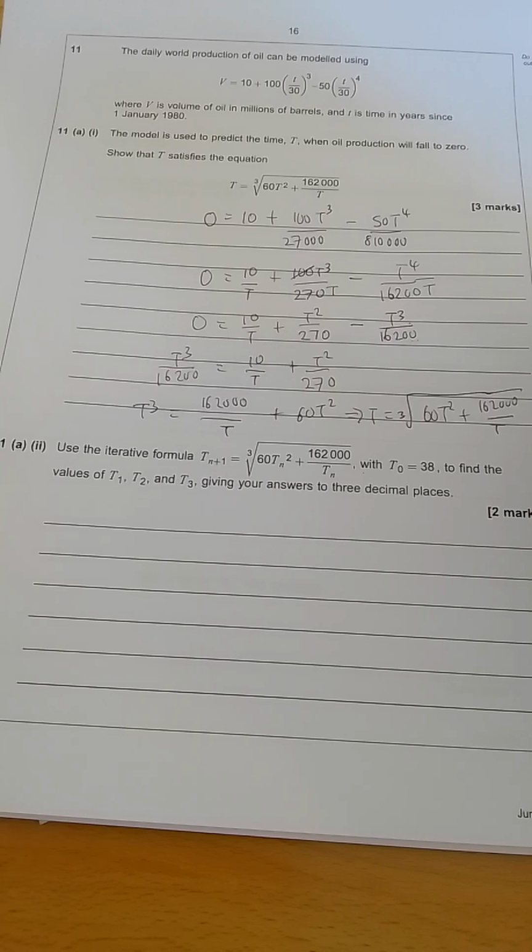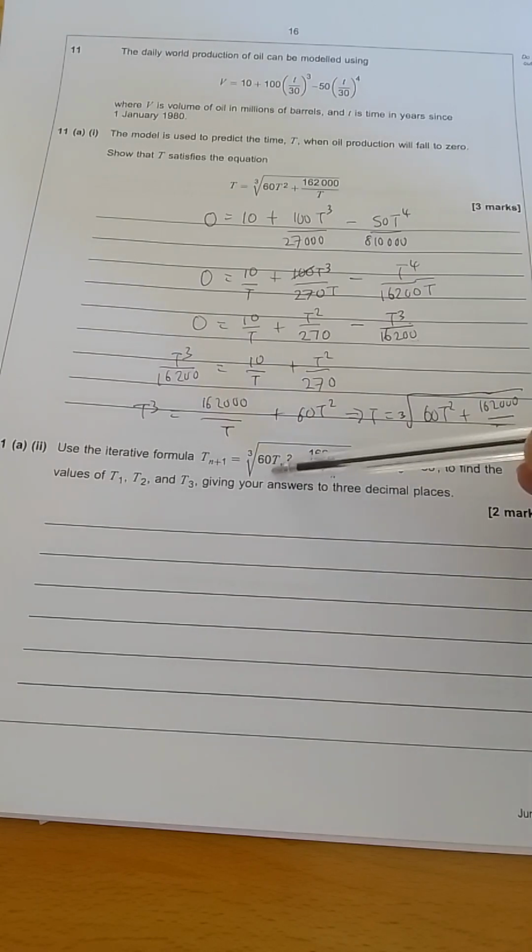Using the iterative formula, Tn plus 1 is equal to the cube root of 60Tn plus 162,000 over Tn with T0 equals 38, find the values of T1, T2 and T3, giving your answer to 3 decimal places. So using your calculator, type in 38 and press equals to make it the answer in memory. Then type in the right-hand side of this formula, but wherever there's a Tn, instead you type answer. So you type cube root of 60 times answer squared plus 162,000 divided by answer.